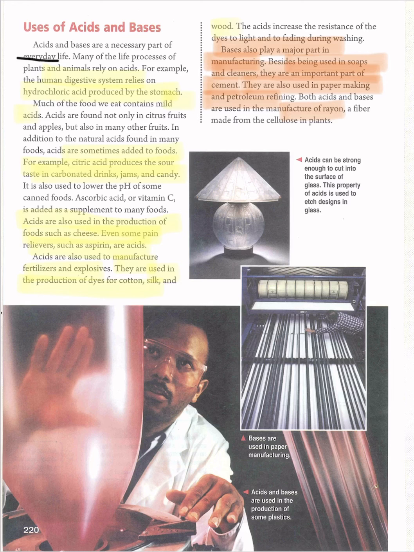And some acids are naturally in fruits, like lemons, oranges, and limes. And sometimes acids are added to food. Because if you want to make a sour taste, you can add acids to it. Like which drinks, which foods? Like carbonated drinks. Carbonated drinks are like Coca-Cola, Pepsi, those things. And here we have jams and candy. Those can be made sour by adding acids.